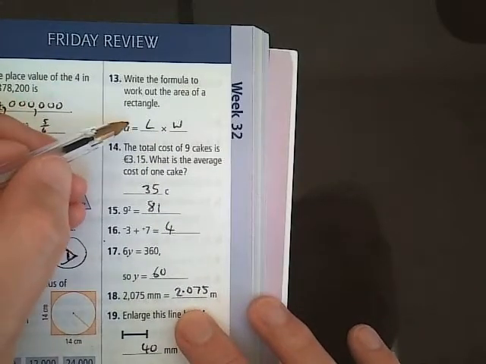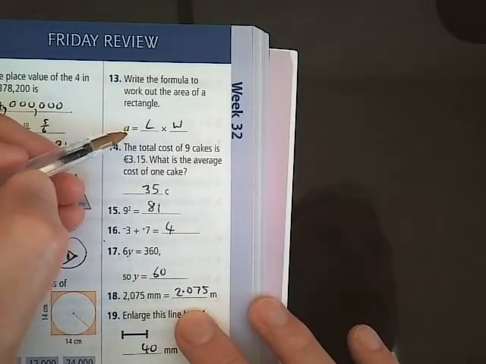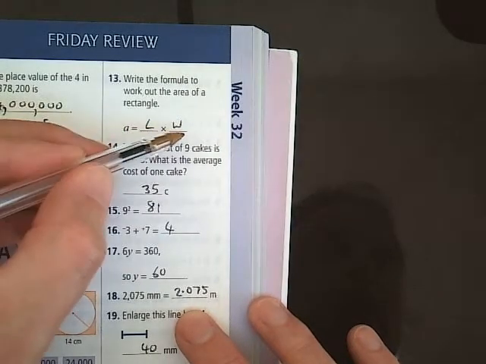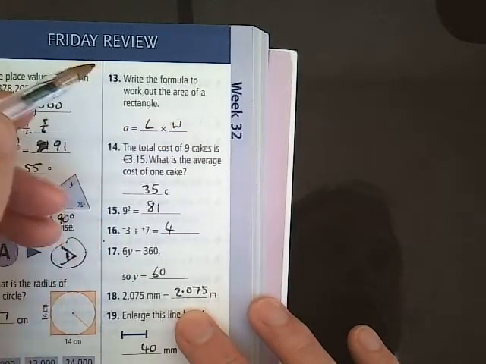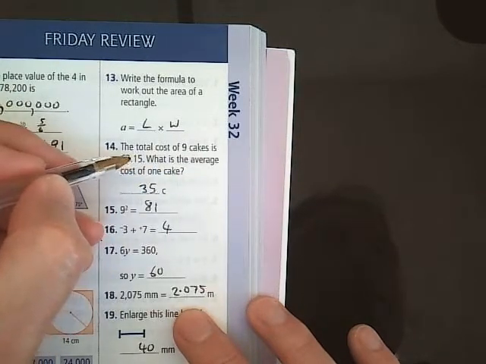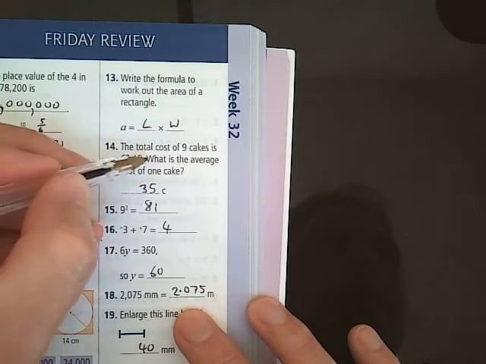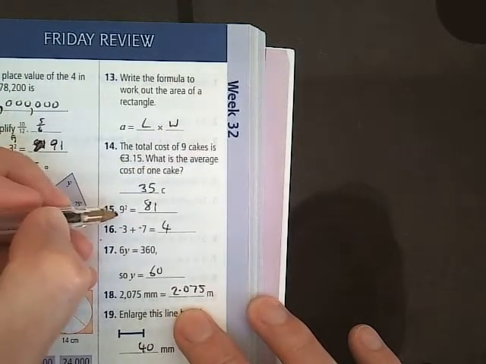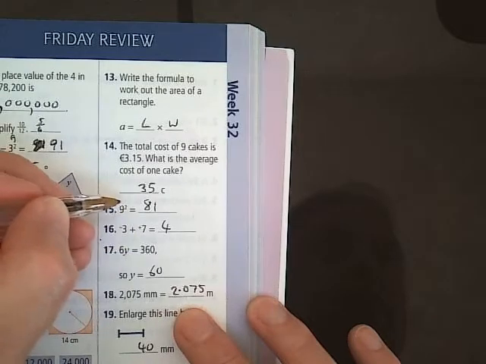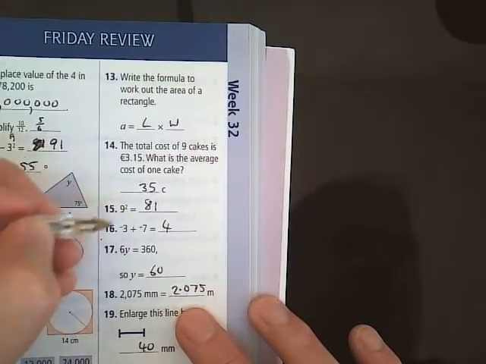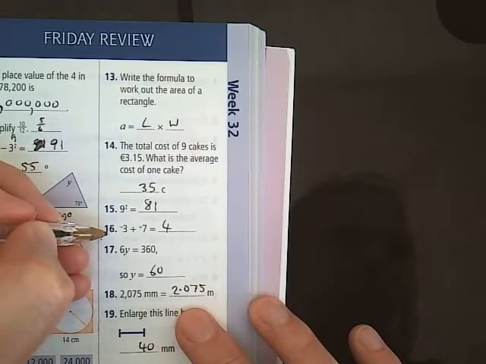Question 13. Write the formula to work out the area of a rectangle A. Well, that stands for area equals L by W, length by width. If you had the W here and the L there, it wouldn't make any difference. Question 14. The total cost of 9 cakes is $3.15. Average cost of 1 cake then is $3.15 divided by 9, which is 35 cents. Question 15. 9 squared is 81. That's 9 multiplied by 9. It's not 9 by 2. 9 multiplied by 9.